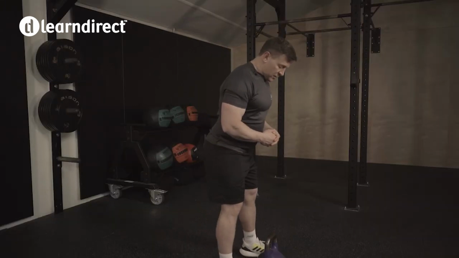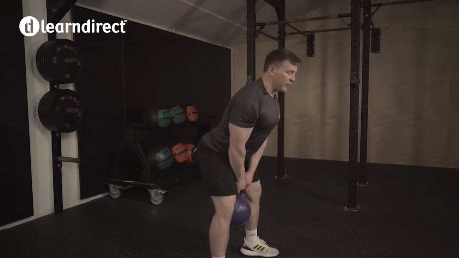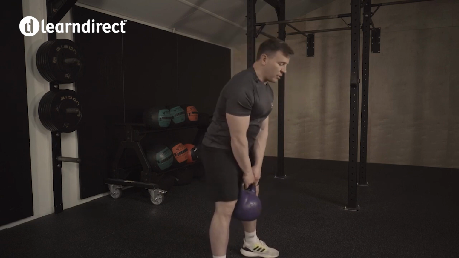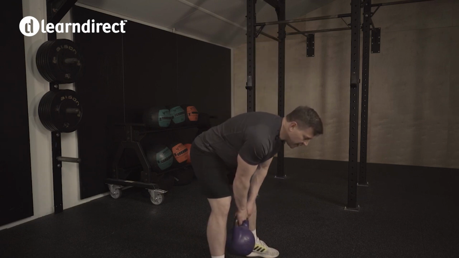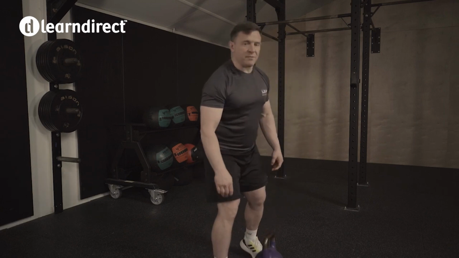So you don't want lumbar flexion under load, just like any other exercise. You want to hold a nice lordotic position to transfer the power effectively through to the kettlebell. You do not want to see a flexed back and then an application of force. So a nice lordotic posture to allow efficient transfer of power through the hip.